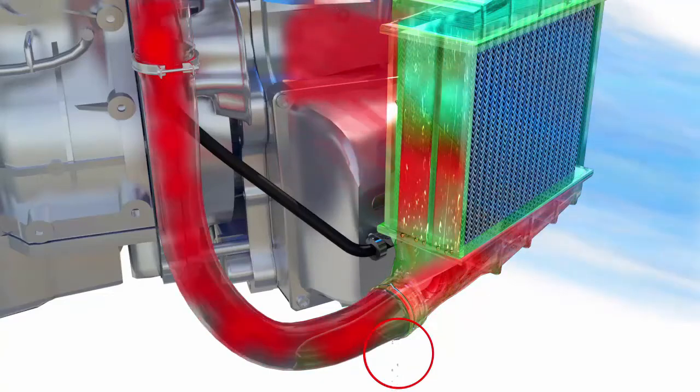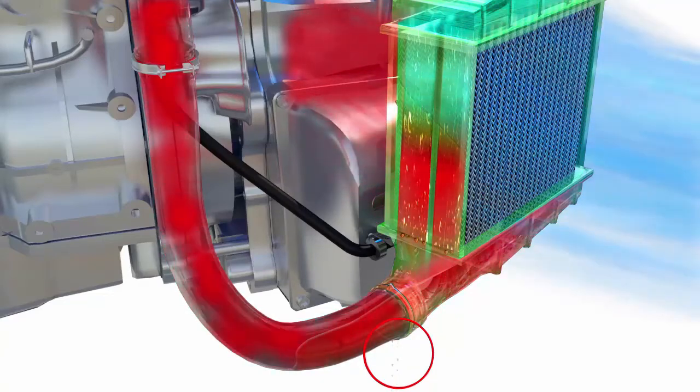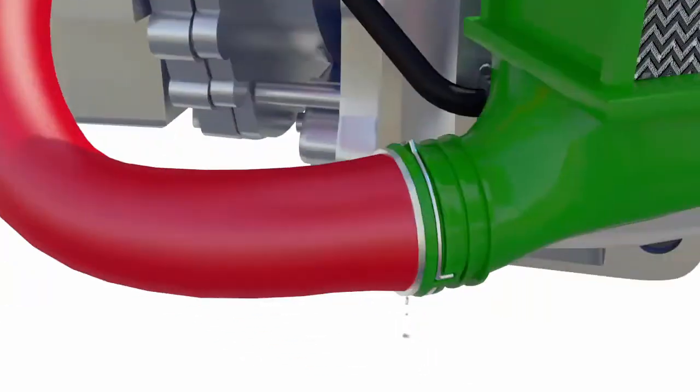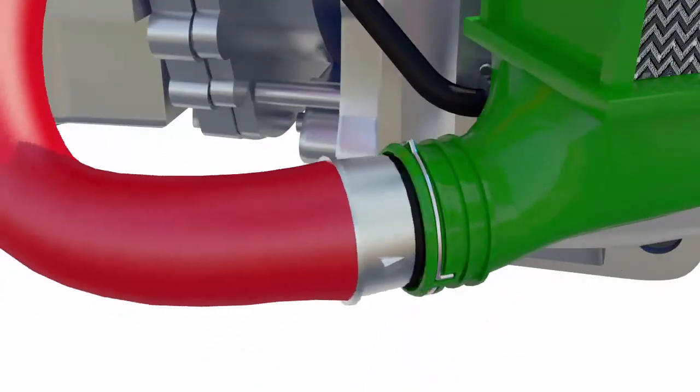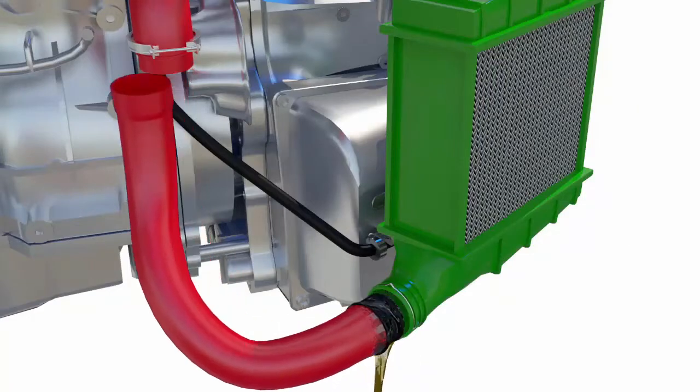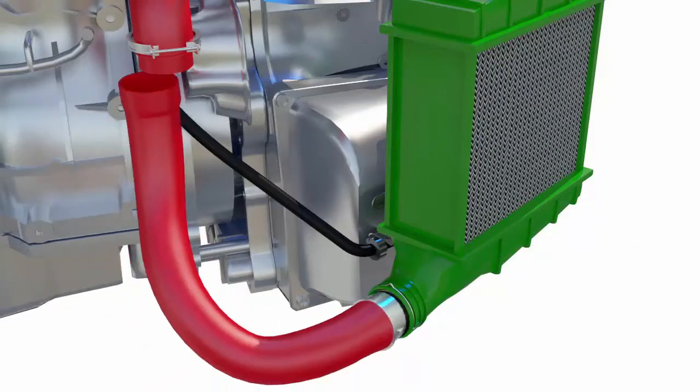Depending on the system design and component condition of your vehicle, it may be possible to replace just the O-ring that seals the intercooler hose. In other circumstances, replacement of the complete hose assembly may be required.